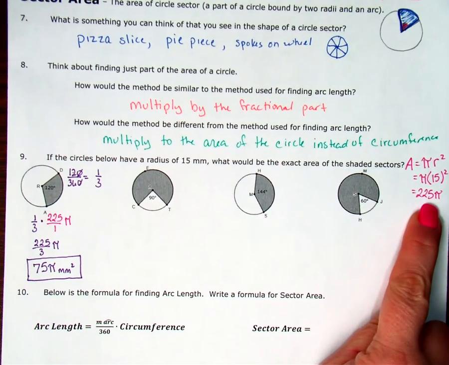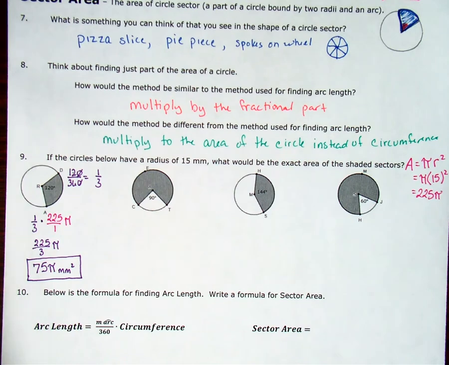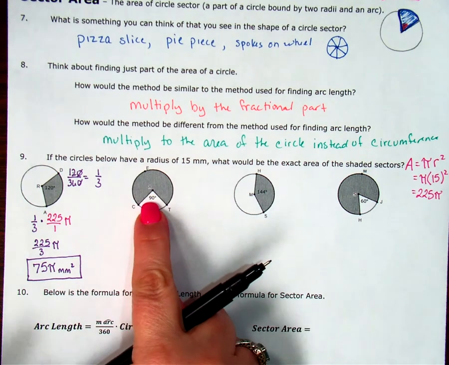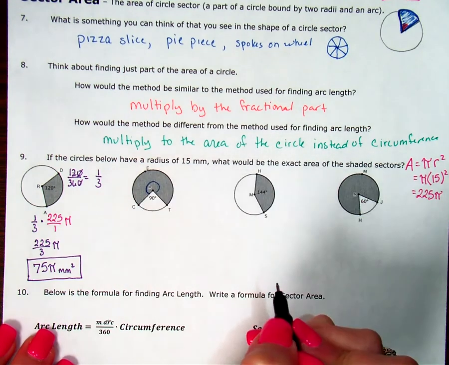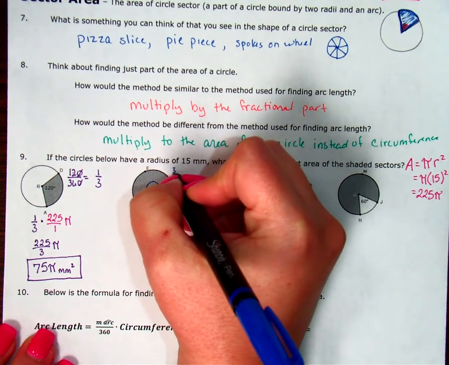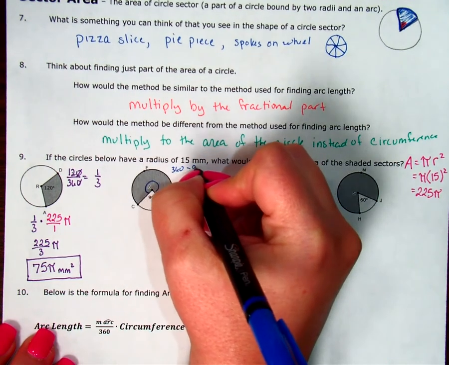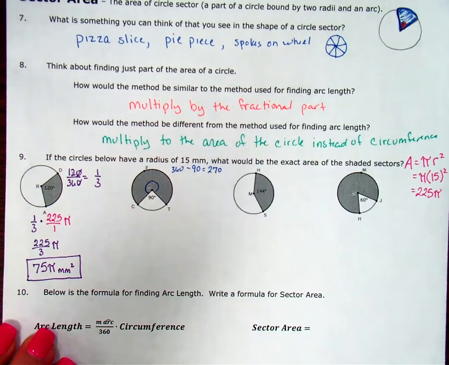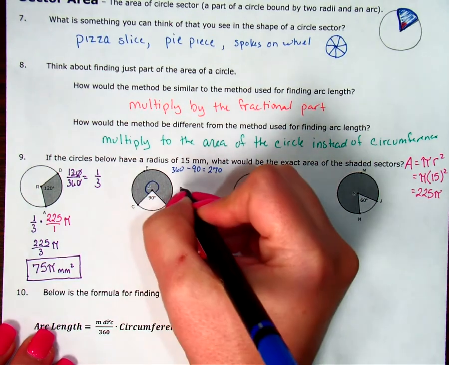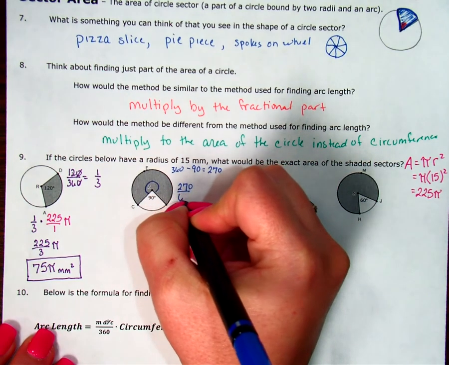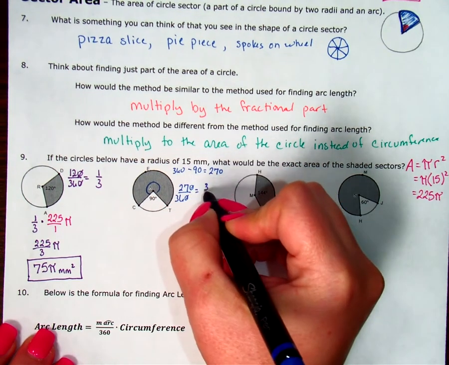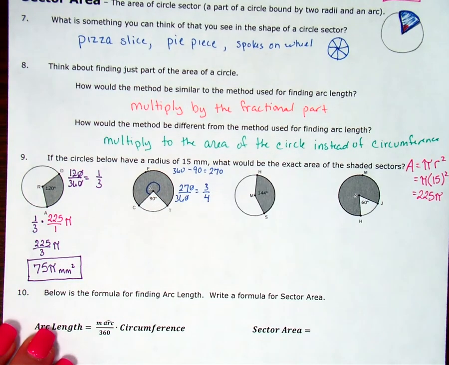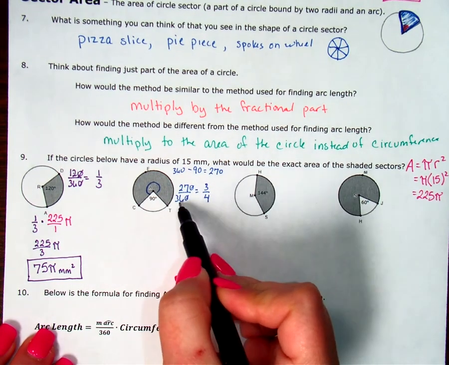Okay, let's look at the next one. For the next one, I can see I have that 90 degrees in there, but remember, I don't want the unshaded portion, I want the shaded portion. So I want this angle back here, which is going to be 360, the whole circle, minus the 90, 270. And 270 out of 360 reduces to 3/4. 9 goes into 27 3 times, 9 goes into 36 4 times.